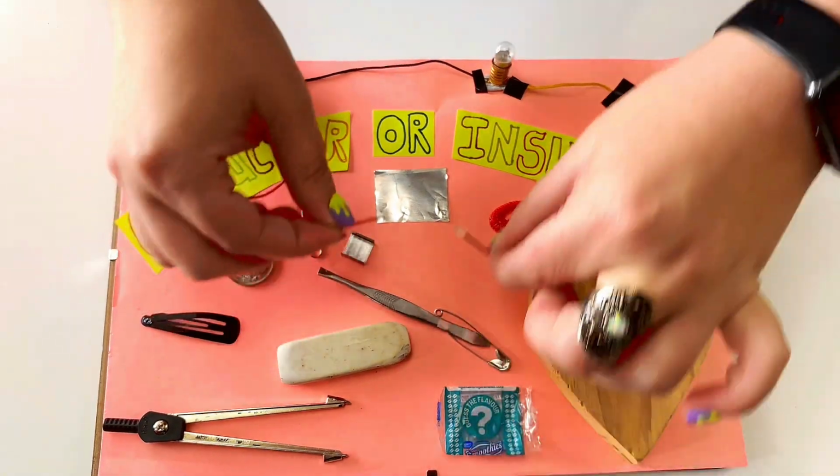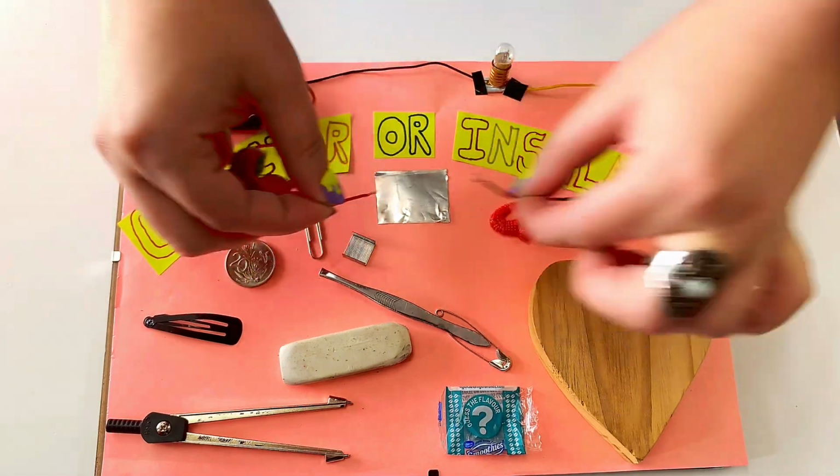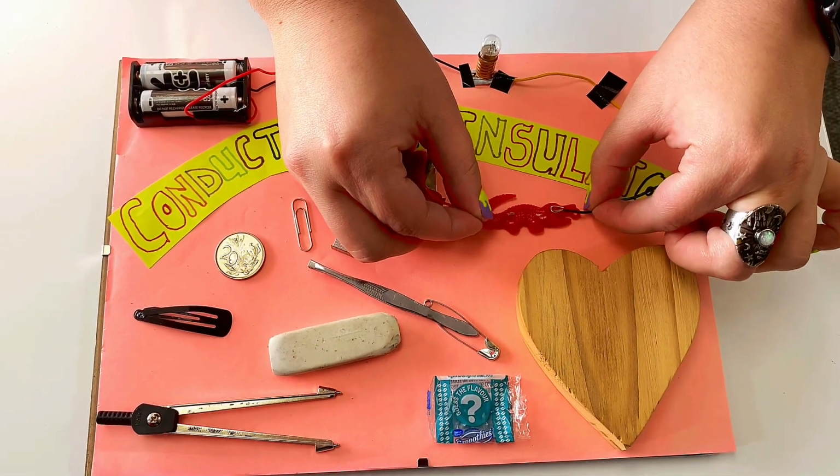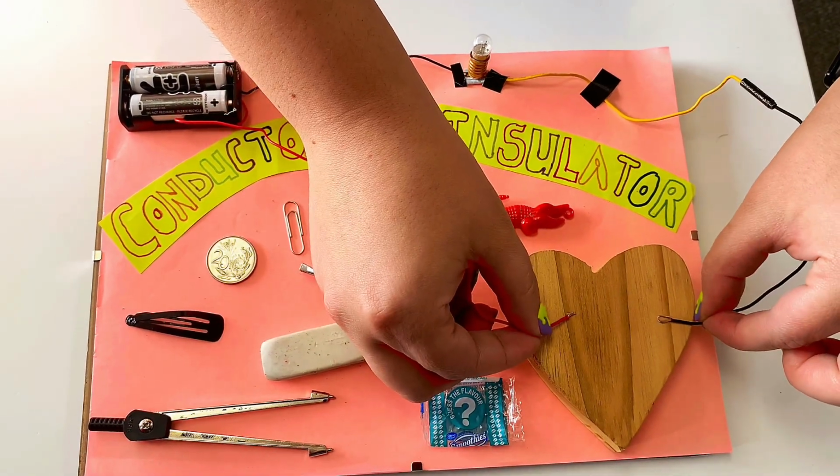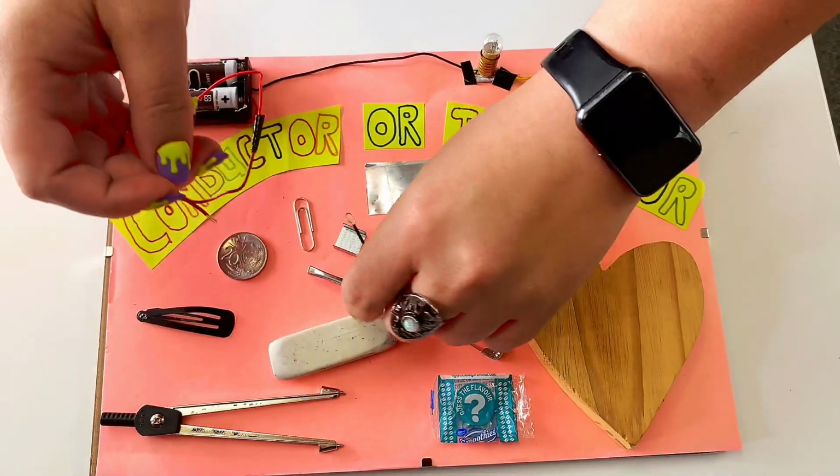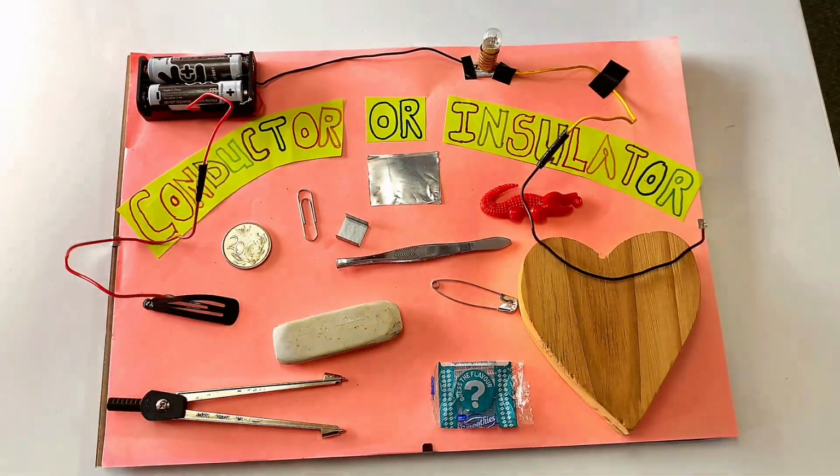Now we have various metals and materials here. You can find these pretty much anywhere. This one is a wooden heart, as you can see, not a conductor. That is all for today.